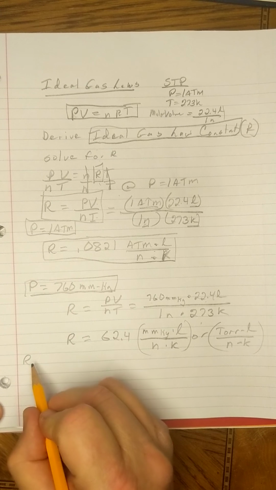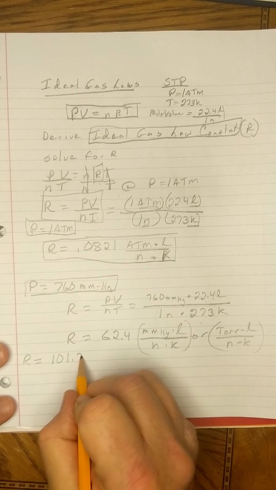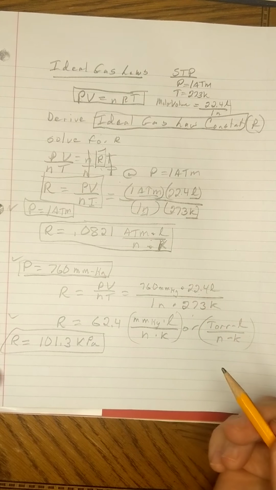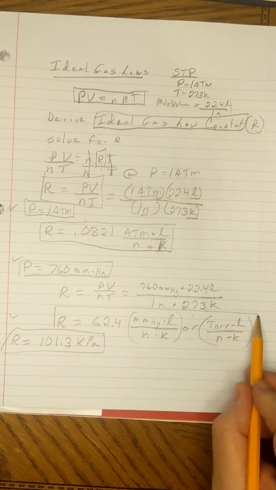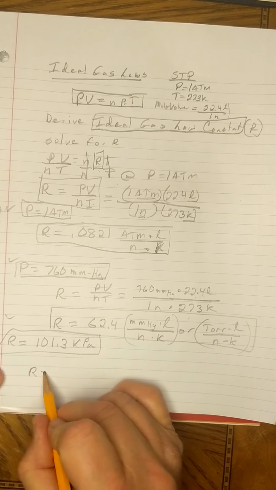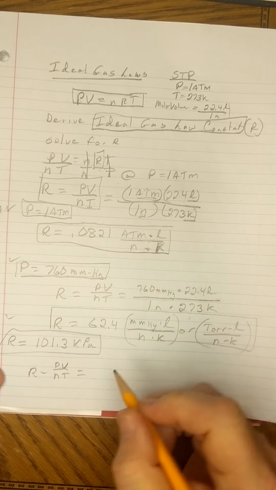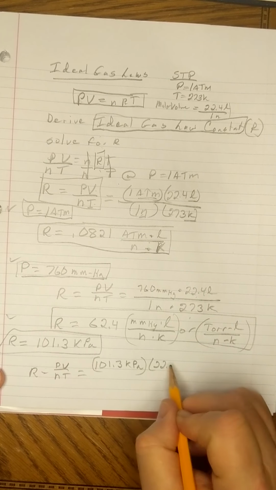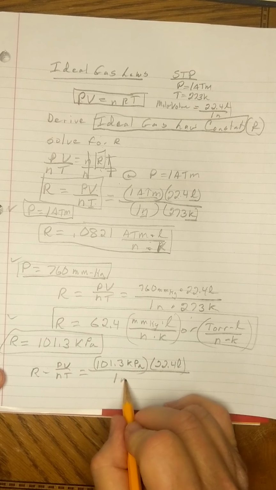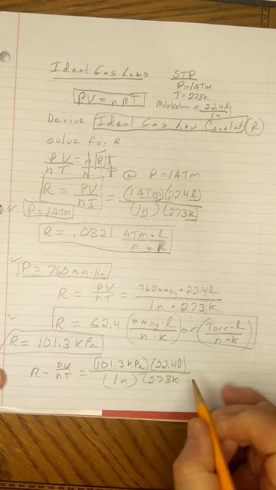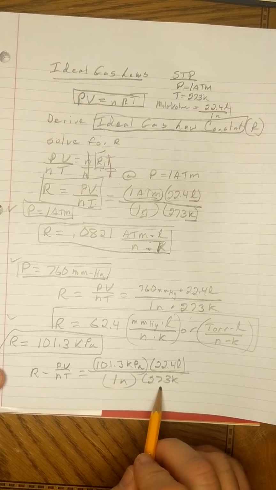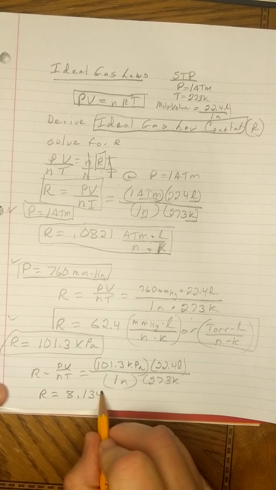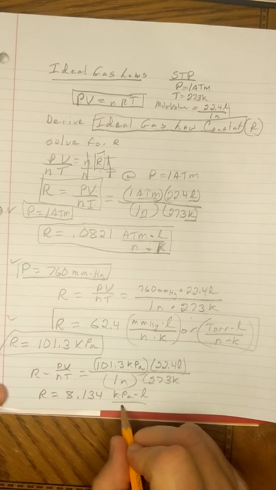And then finally, if I was to say my pressure equals, let's take 101.3 kPa. These 3 pressures are all standard pressure. So we get to use 3 different pressures, so we end up with 3 different R's. That's your second R right there. Same thing. R equals P times V over nT. I change 760 to 101.3 kPa times 22.4 liters over 1 mole times 273. Now mathematically, I would take 101.3 times 22.4 divided by 273 and find out that my R, when I'm using kilopascals, is equal to 8.134 kPa liter per mole per K.